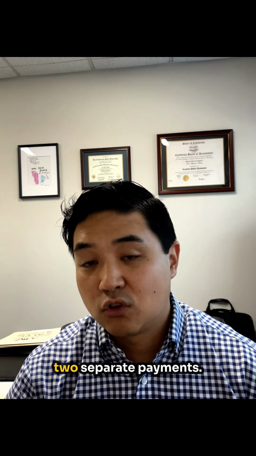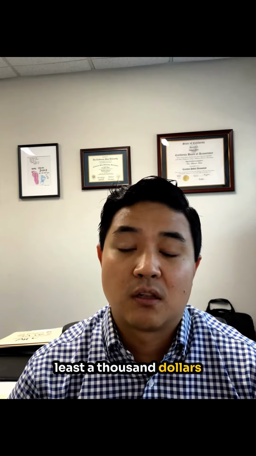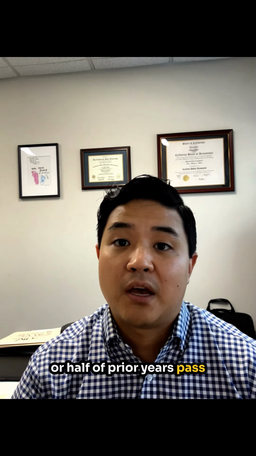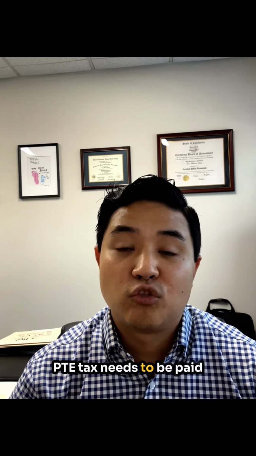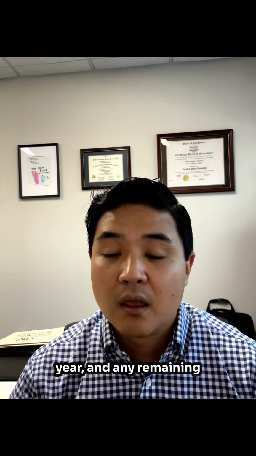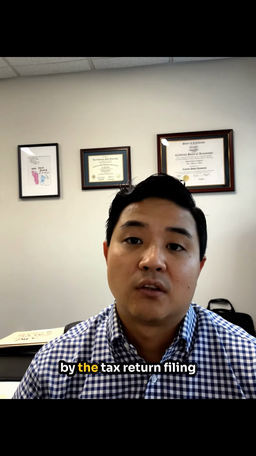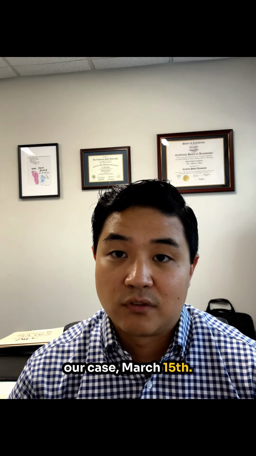You have to pay within two separate payments. The first payment, which is at least $1,000 or half of the prior year's pass-through entity tax, or PTE tax, needs to be paid by June 15th of the tax year, and any remaining amount needs to be paid by the tax return filing due date, which in our case is March 15th.